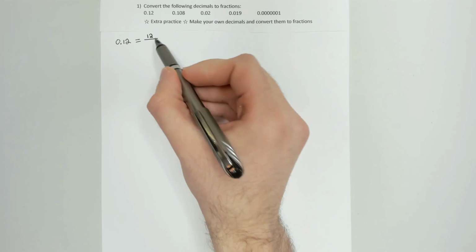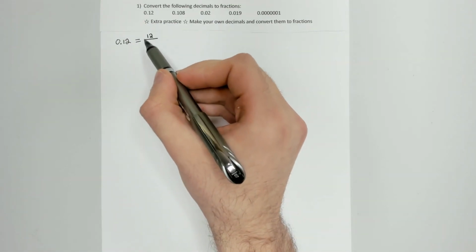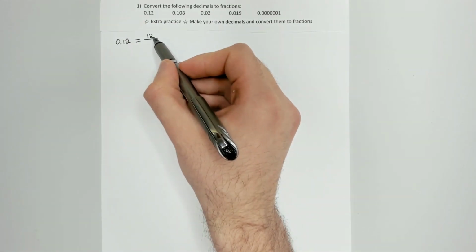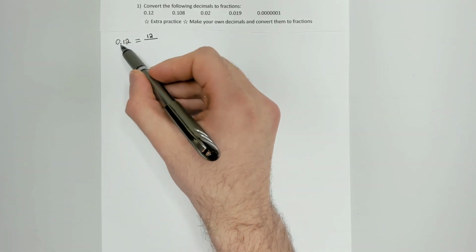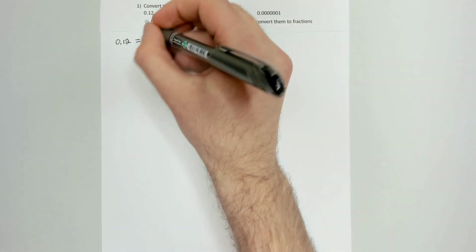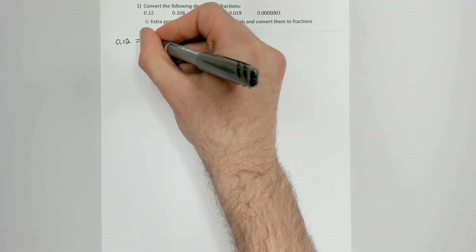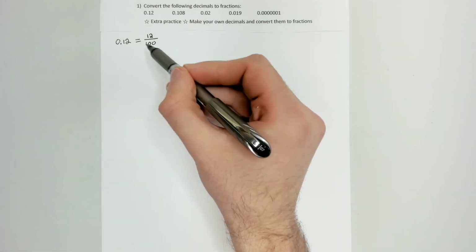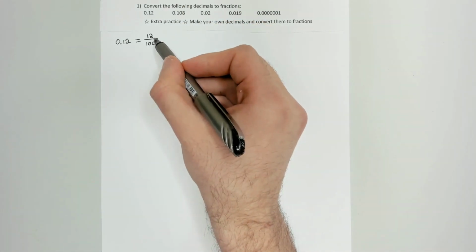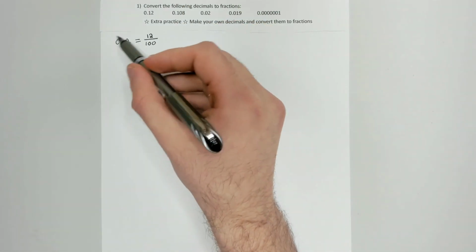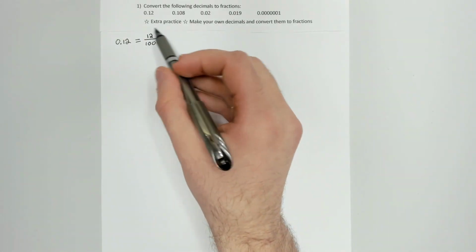Then we wanted to put some power of 10 down here that would move the decimal behind the 12 up to where it is in 0.12. It was shifted over two places, so we need a power of 10 with two zeros. So 12 over 100, which is 12 divided by 100, will move the decimal over two places, which will give us 0.12. So this is a fraction that represents 0.12.